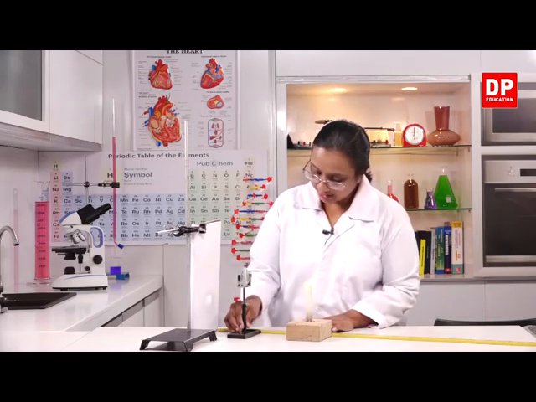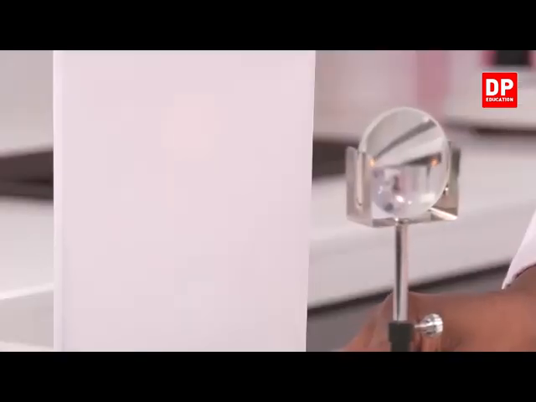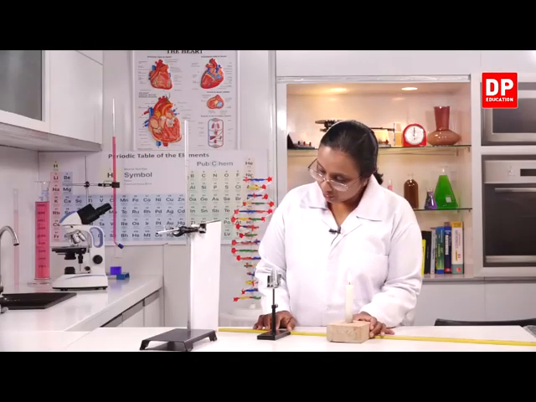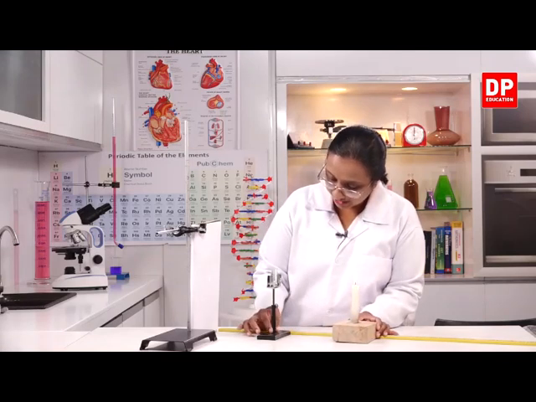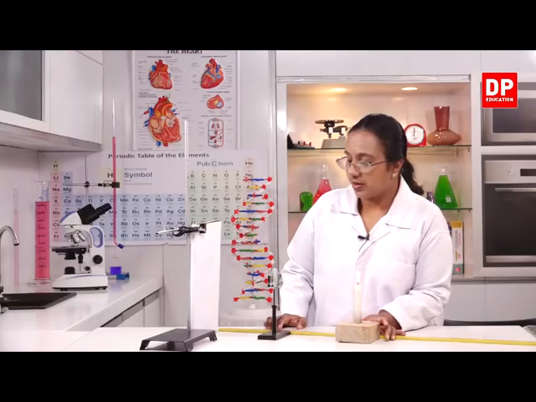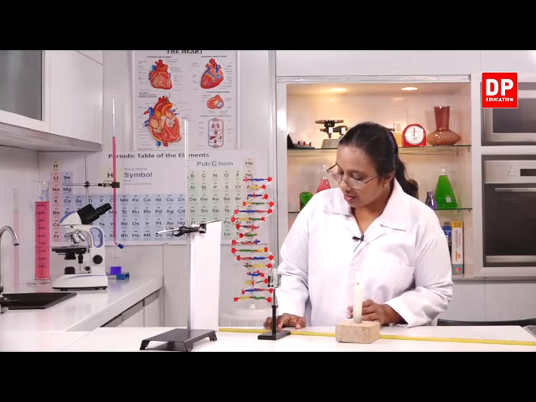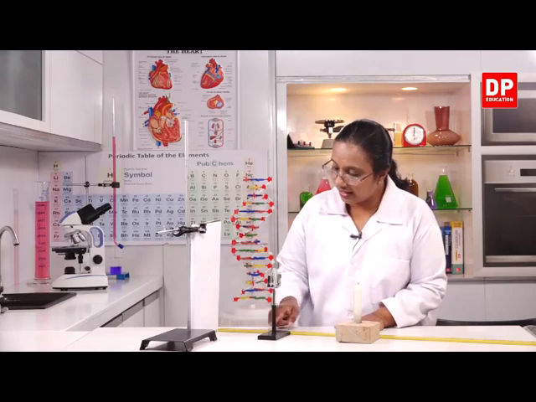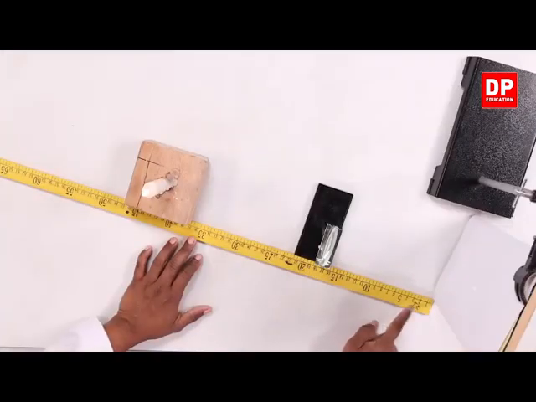So now with that, if I move the lens a little bit more, so I am going to move the candle a little bit more so that we get a better image. You can see a little bit more clear image now. So still the object is closer to us, closer than the previous object, but you can see the distance between the screen and the lens. Now it is 19 centimeters.